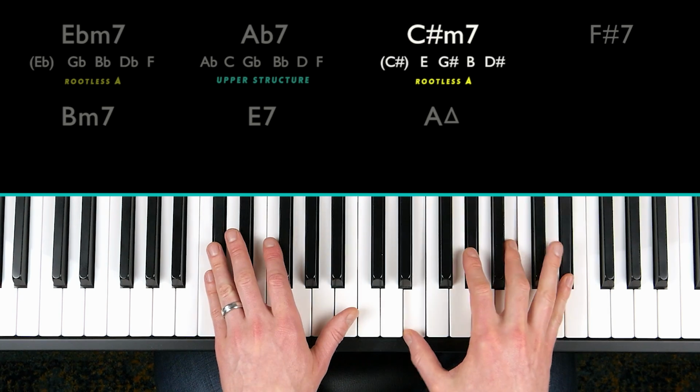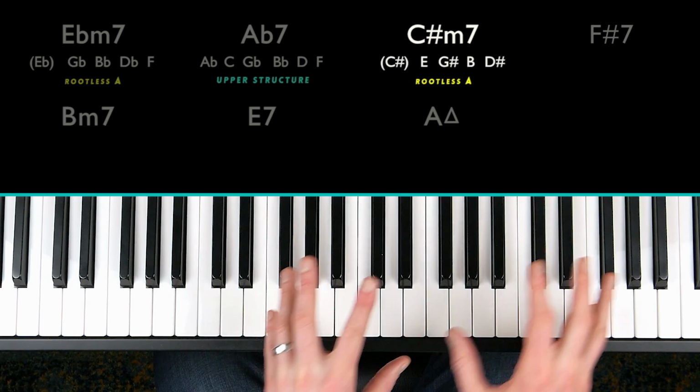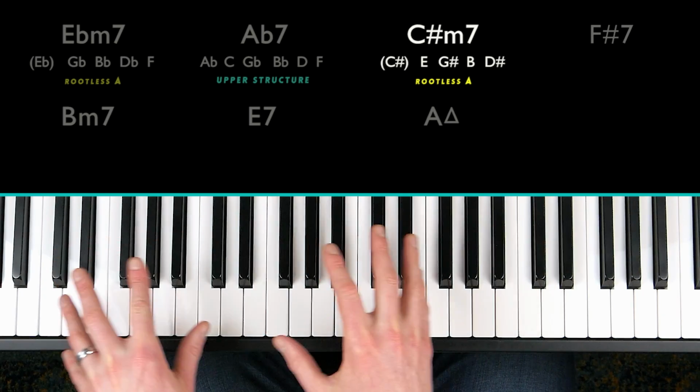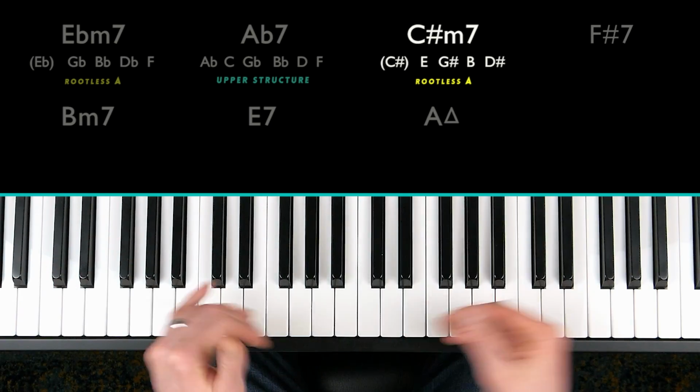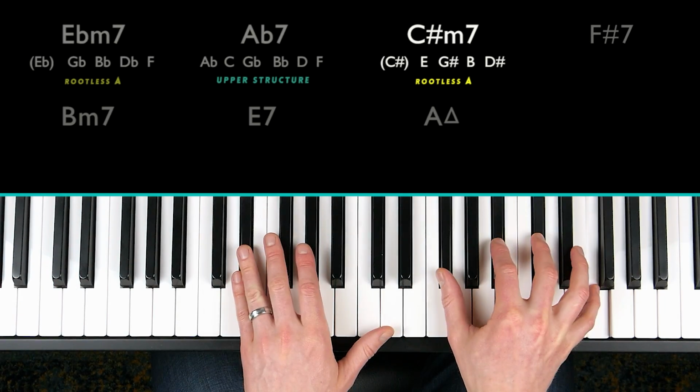That's our voicing. There's nothing wrong with using the same exact voicing if you have a repeating chord progression, which we have here.